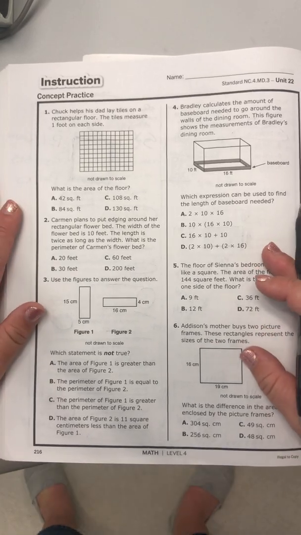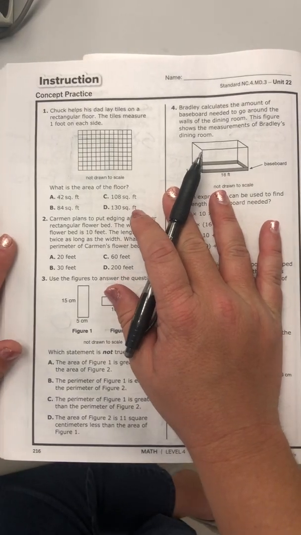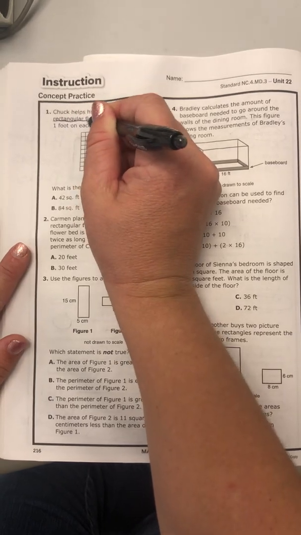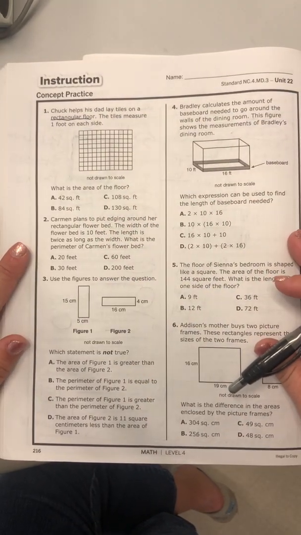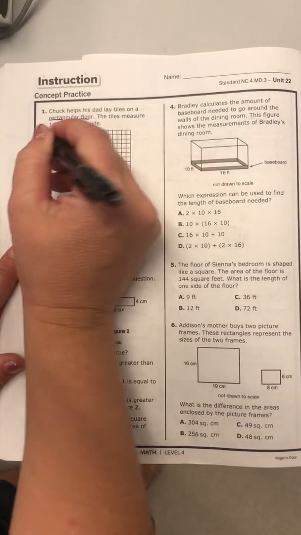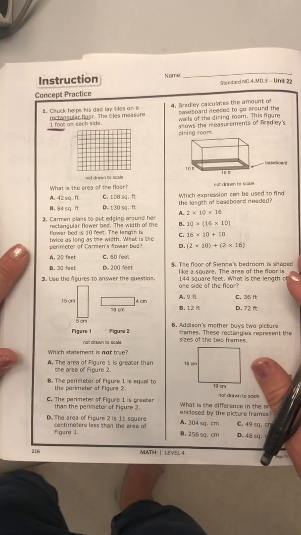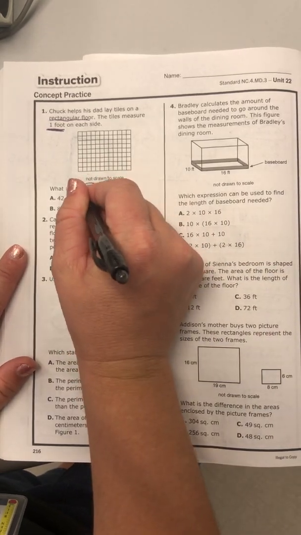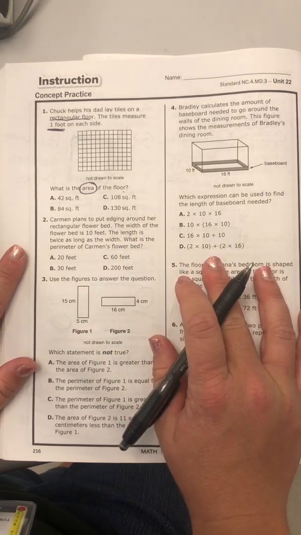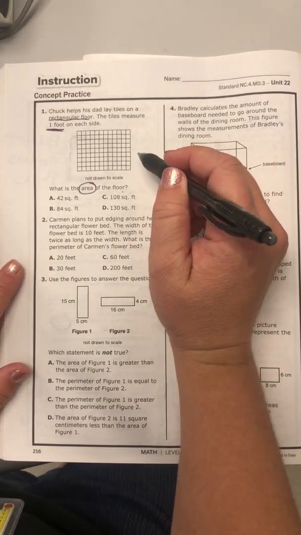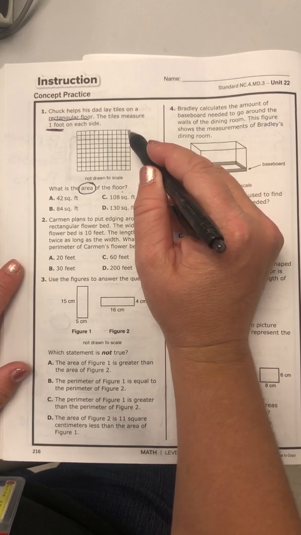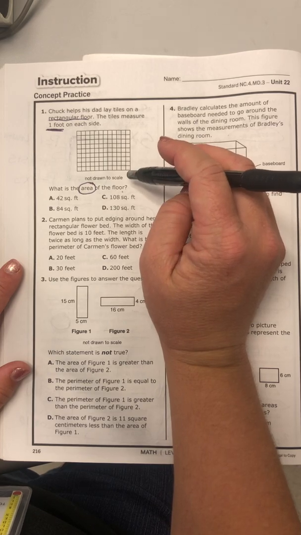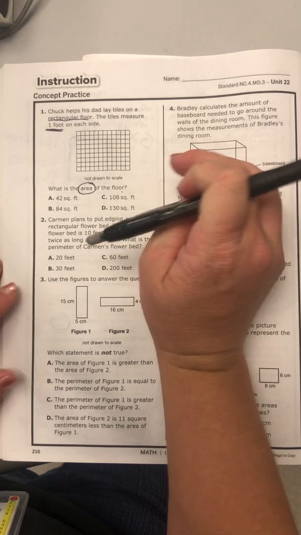Okay, perfect. All right. So it says Chuck helps his dad lay tiles on a rectangular floor. The tiles measure 1 foot on each side. What is the area of the floor? Area. It says 1 foot on each side. Okay, we're going over it together.